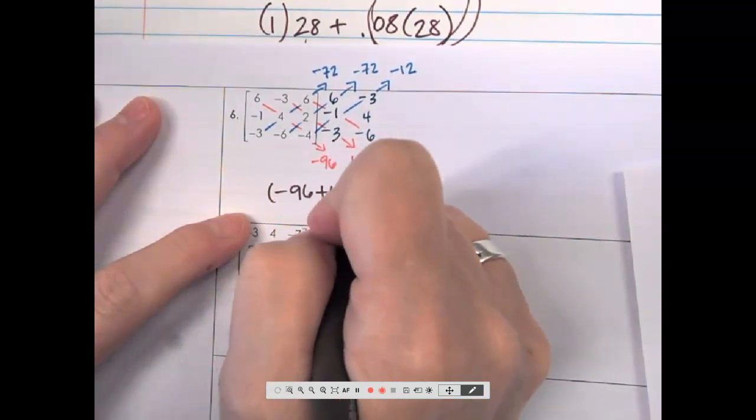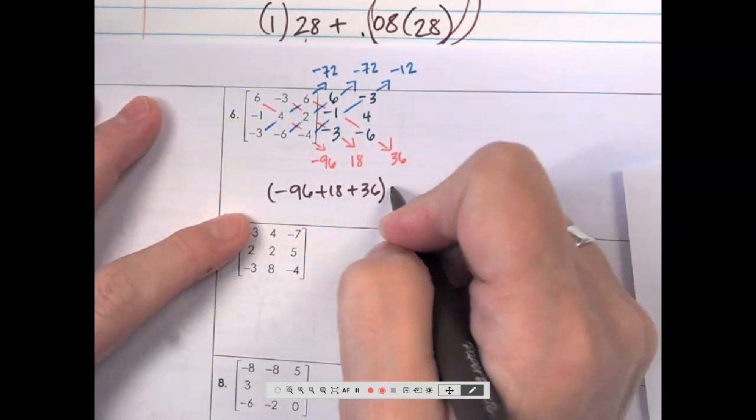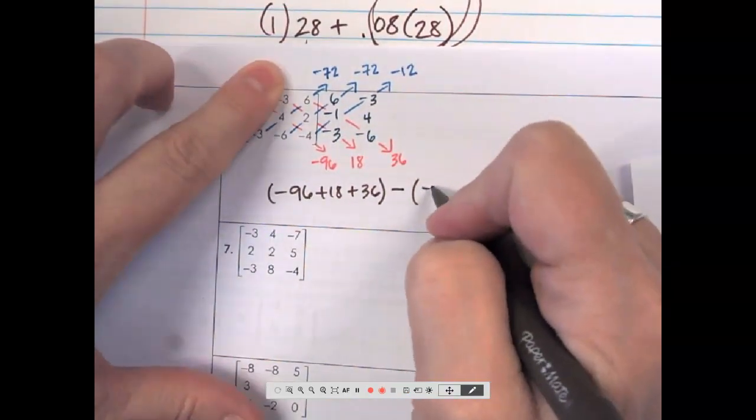Add all of those together. And then subtract the sum of those numbers on top there.